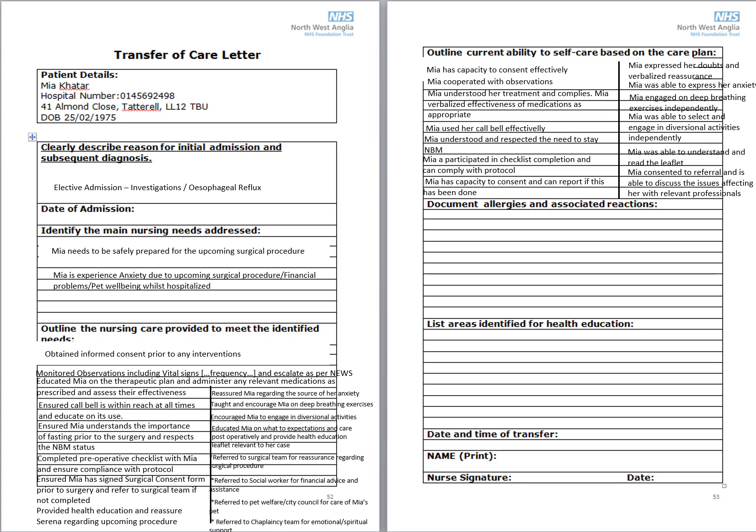So just write wherever you can in a way that it's legible and complete. That's not a problem. Documented allergies will be both in the nursing admission document and on the implementation chart. So just copy the relevant allergies and associated reactions.